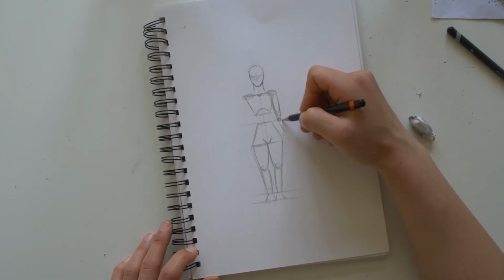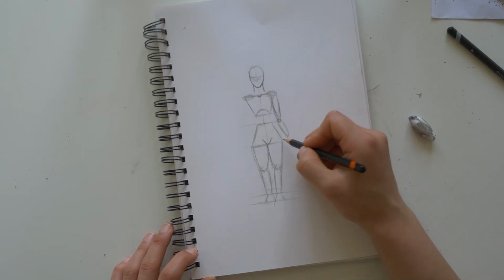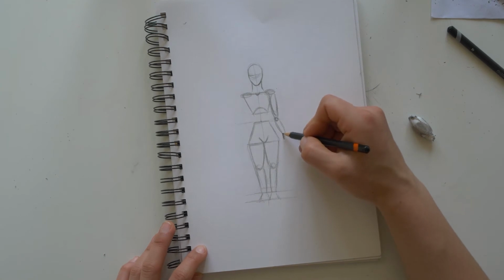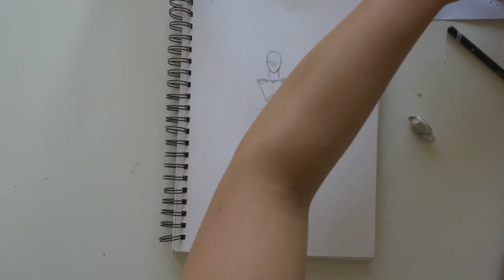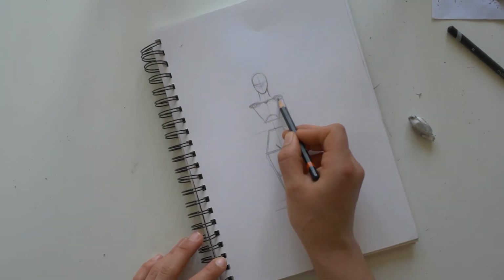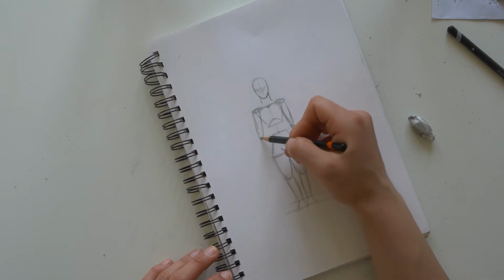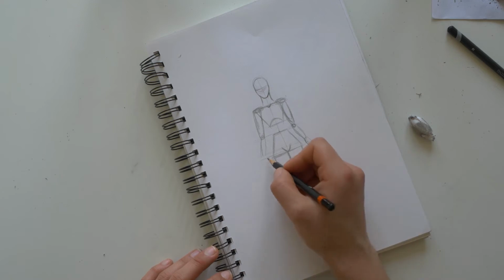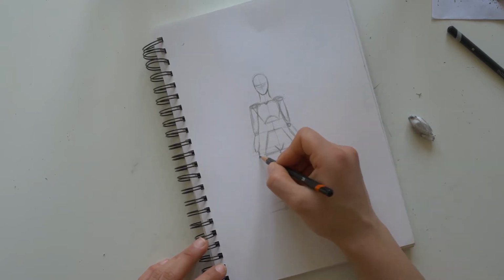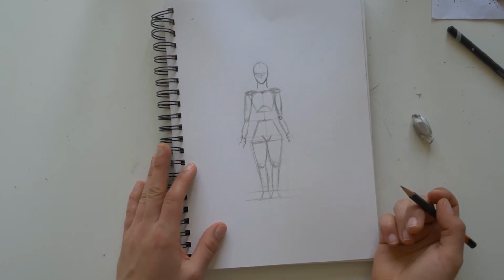And then the forearms will follow, the hands and the wrists coming about at the bottom of where this trapeze is here, proportionally. Nice, so that's our sort of rough shape.